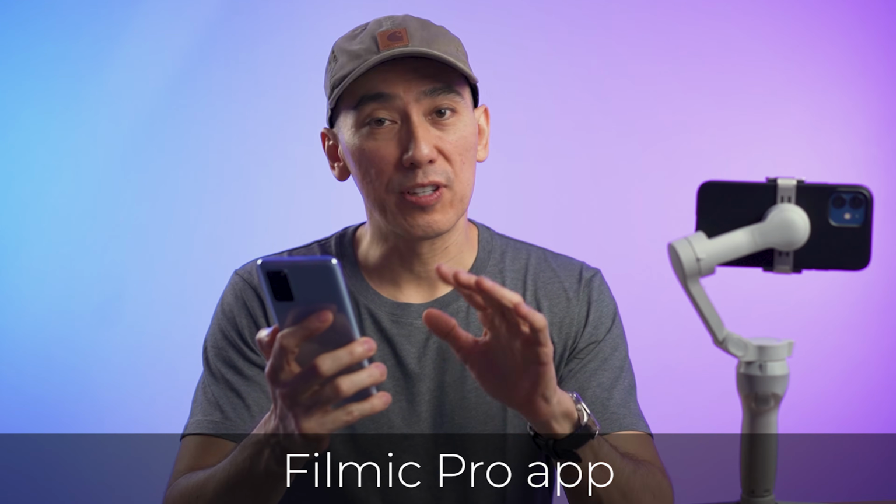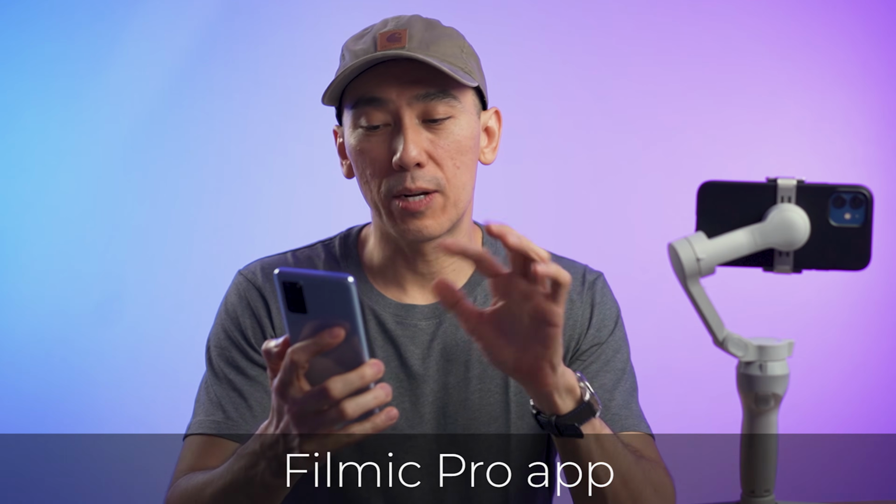There are also ways to bypass those limitations. For example, there are apps like Filmic Pro that are going to be compatible with your Android phone and the OM4, and they're going to let you unlock the frame rates. You can also buy an iPhone, but don't listen to me, that's not the point. The other way to do it for free is by using the smartphone camera app with the OM4.